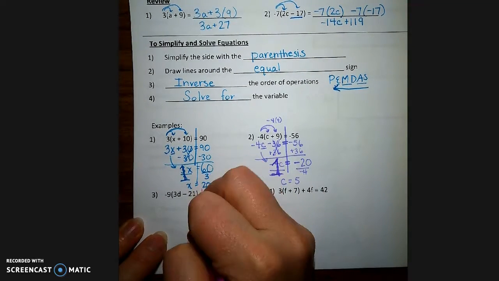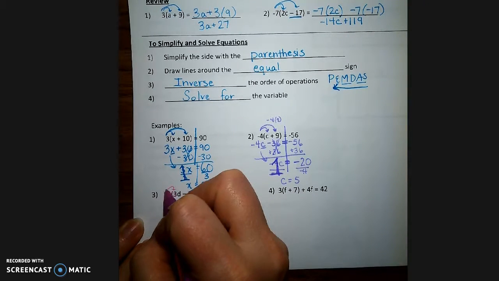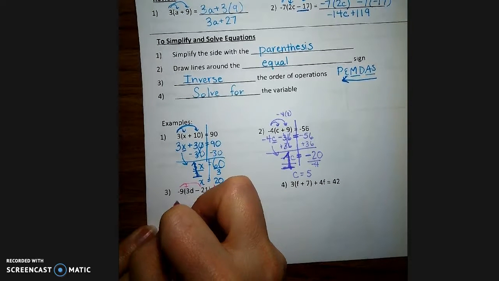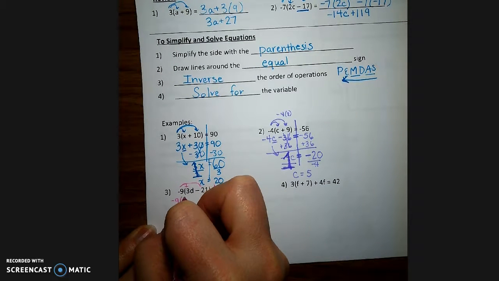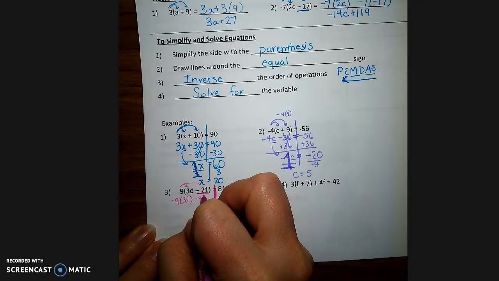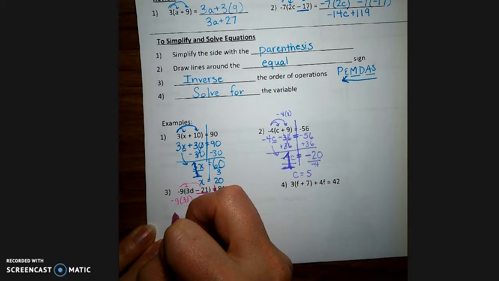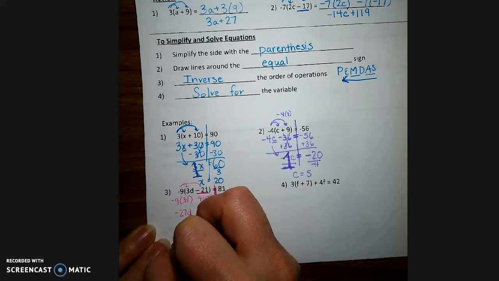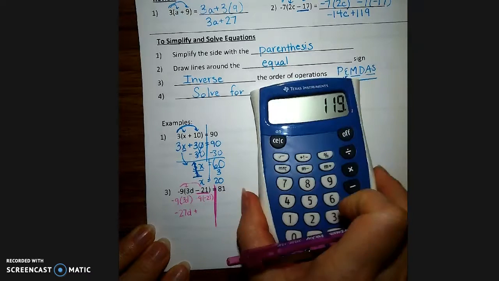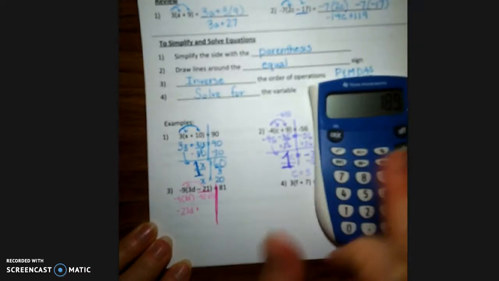Our next one here, line going down again, passing out a negative 9 this time. And just so we make sure we don't mess anything up here, I'm going to write it out. Negative 9 times 3d, and negative 9 times, like I said, I think of that as a negative 21. Negative 9 times 3 gives me a negative 27d. My negative times my negative here is going to give me a positive. And then 9 times 21.